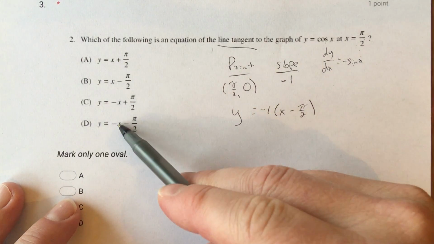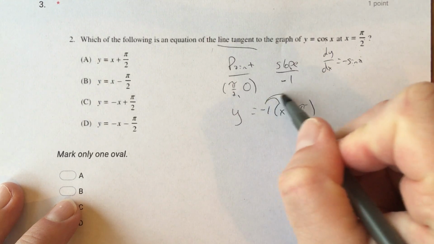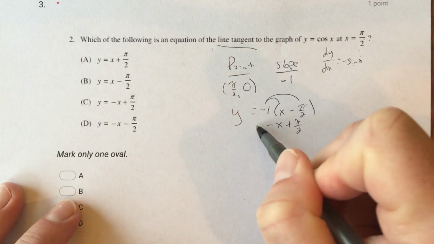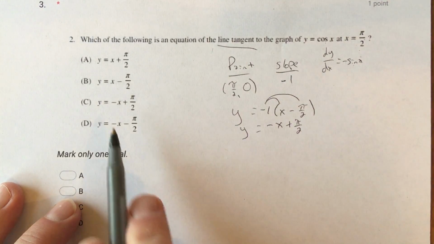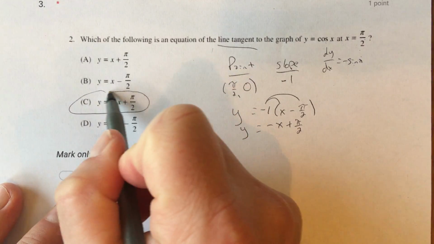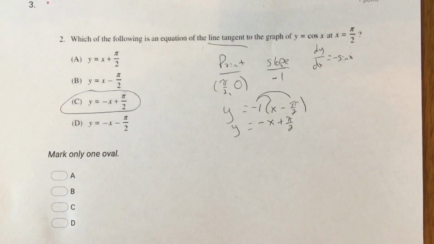And when you look at your options, they've distributed the negative 1. And so if we multiply, we'll get negative x plus pi over 2. And that's option C. All right, so again, not too bad, just got to be a little careful with some of the algebra in there.